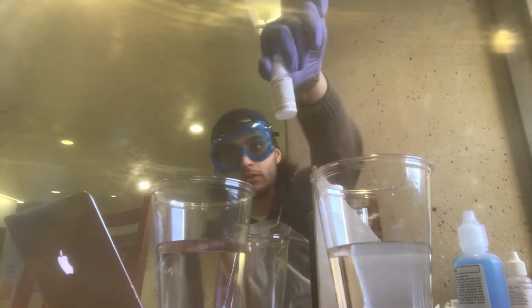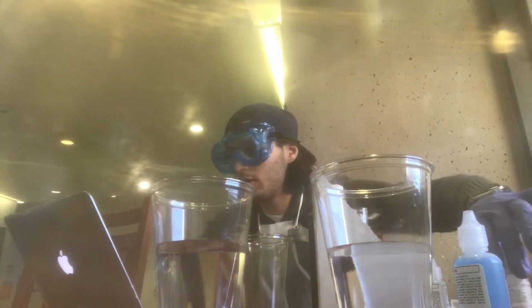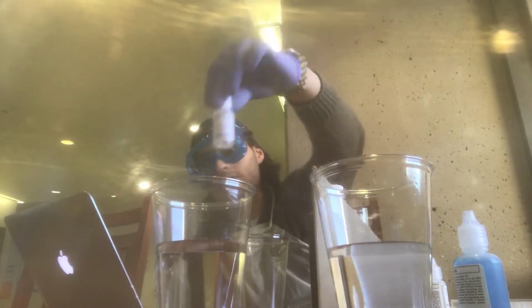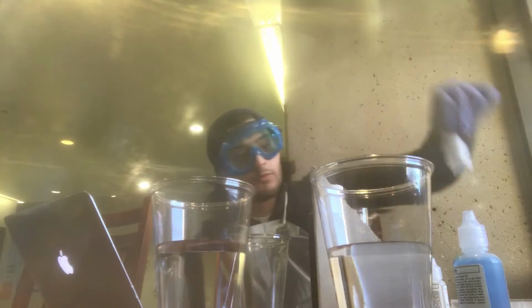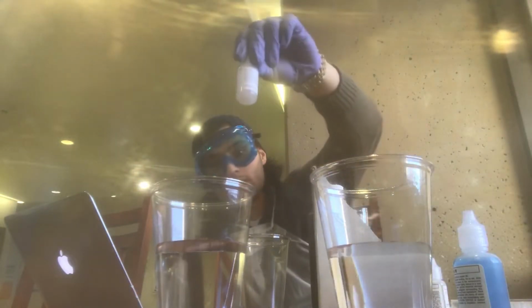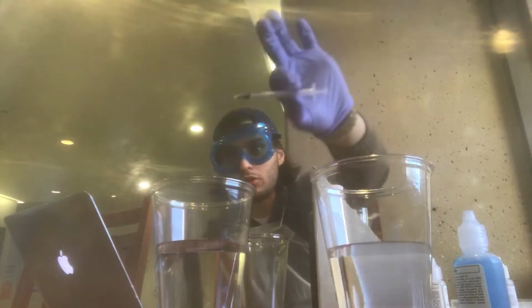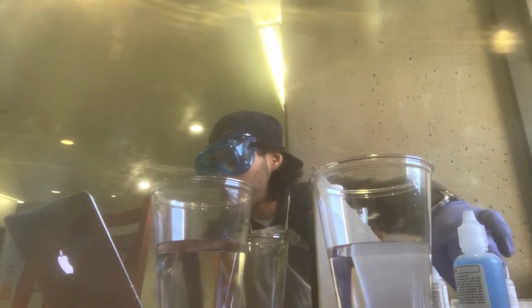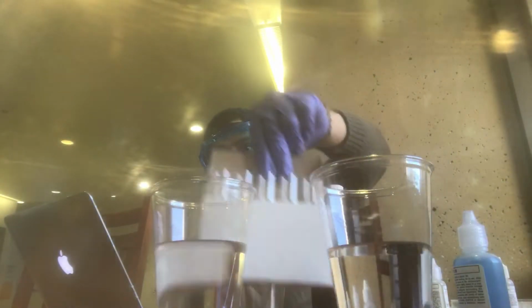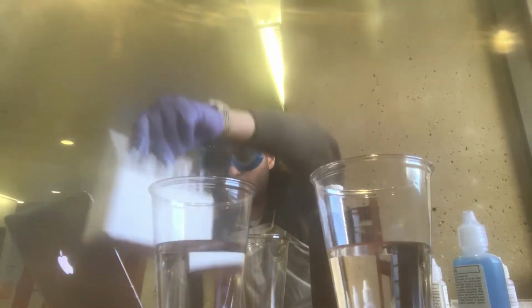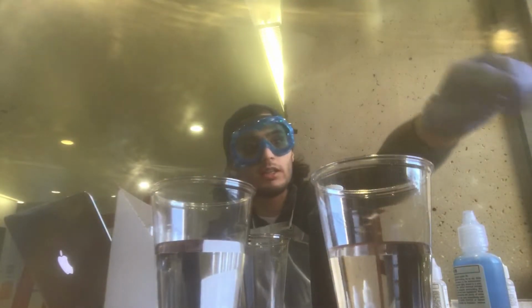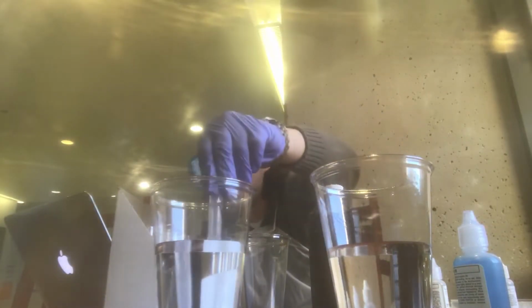hydrochloric acid, sodium thiosulfate solution, starch solution. We have the 1 ml syringe, and then we also have the test tubes and the rack. We've got the 10 ml graduated cylinder.